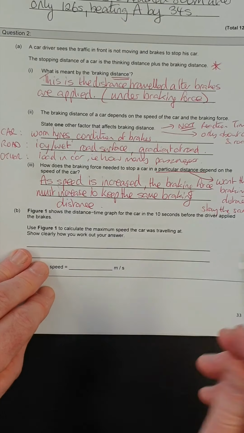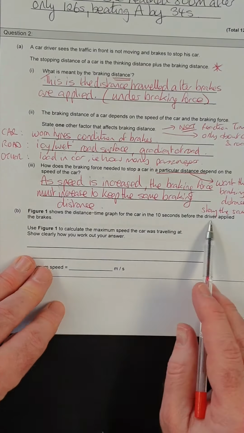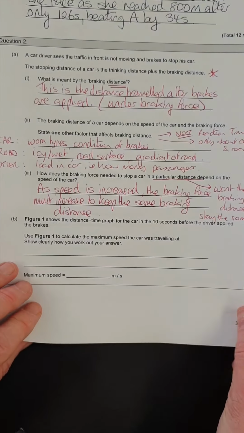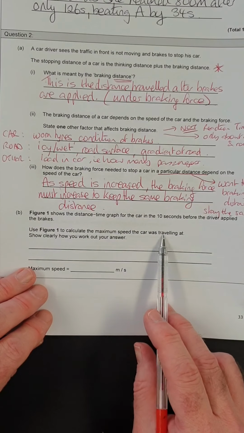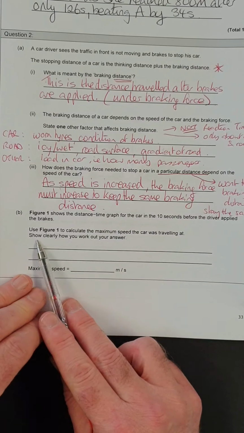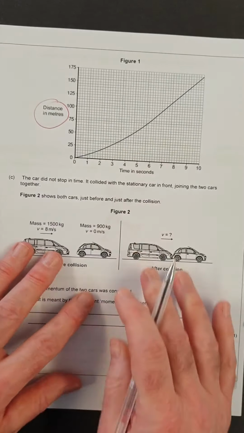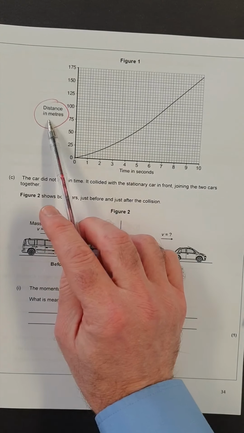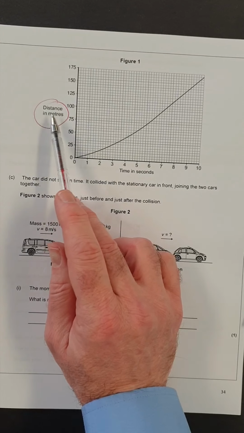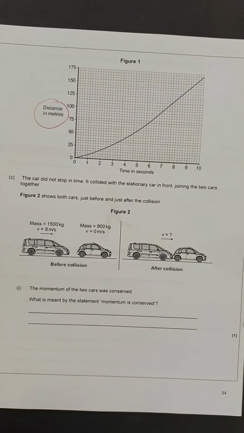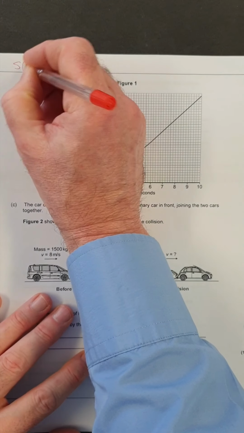Figure 1 shows the distance time graph for the car in the 10 seconds before the driver applied the brakes. So here we've got the graph. Use figure 1 to calculate the maximum speed the car was travelling at. Show clearly how you work out your answer. So this is a distance time graph. This is not a velocity time graph. So here we need to have the points where the gradient is larger.